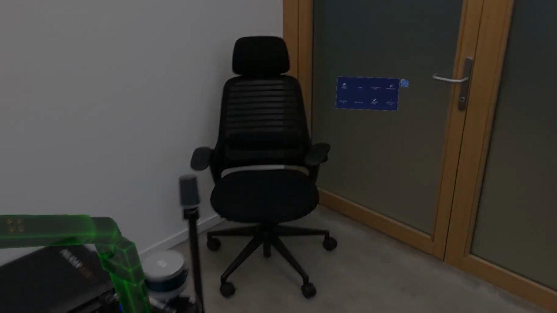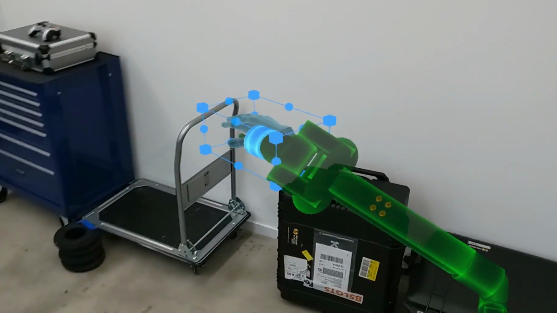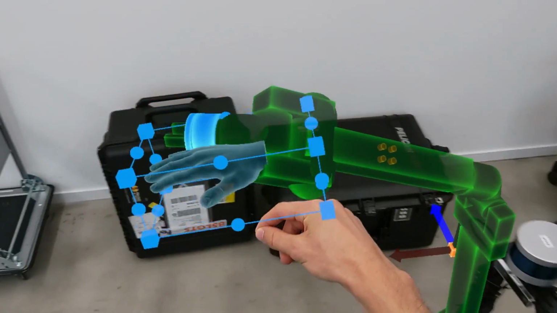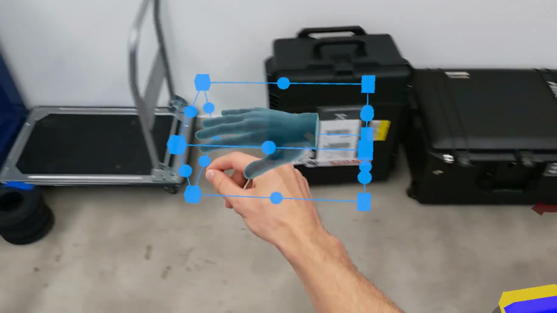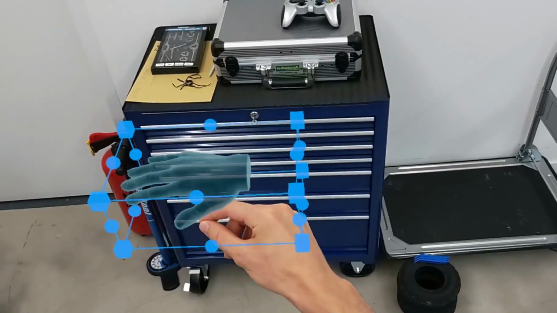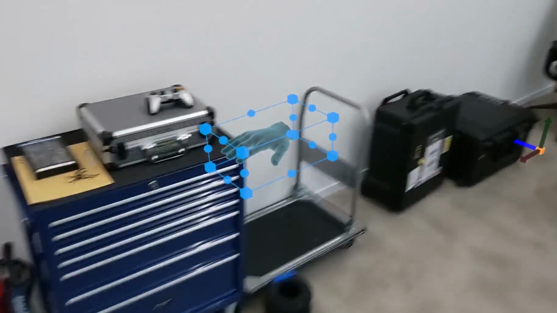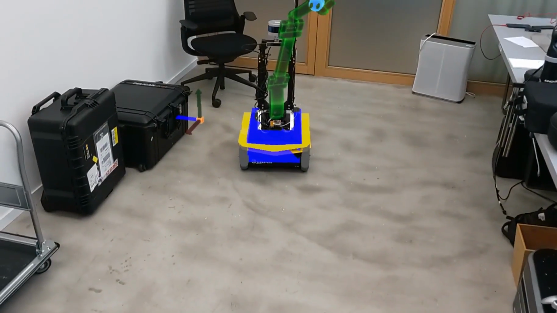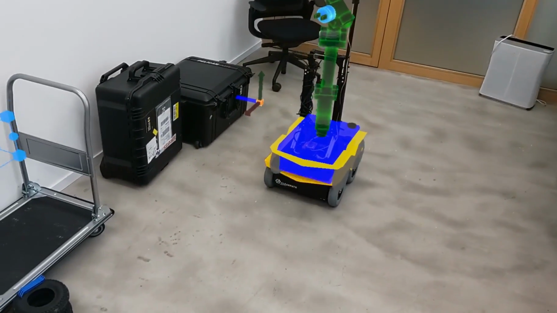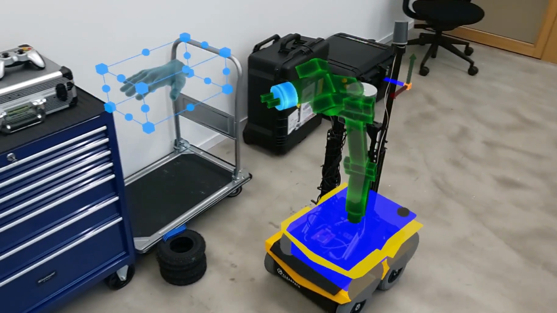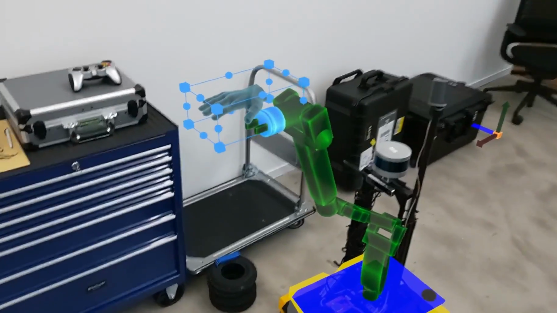We can also, of course, use the other control mode, which spawns this hand. If we now move the hand, the green robot will match its pose with the pose of our hand. If we move the hand far enough away, Jackal will try to match the end effector of the green robot with our hand. For that, the robot's base will move. As soon as the green hand is within range of the blue hand, the end effectors will be matched.